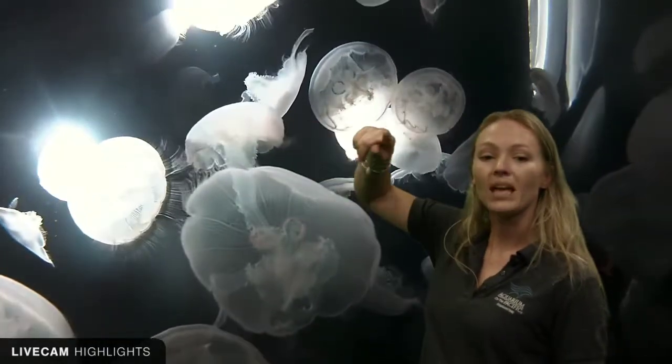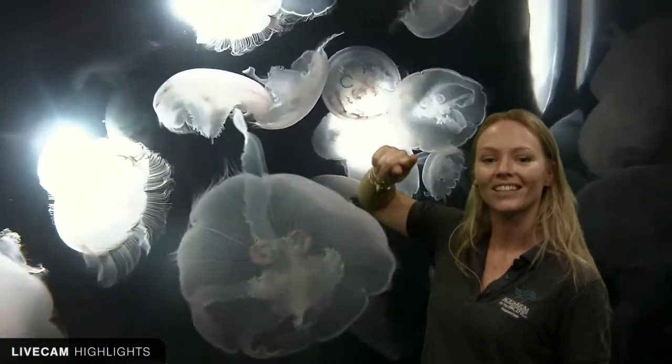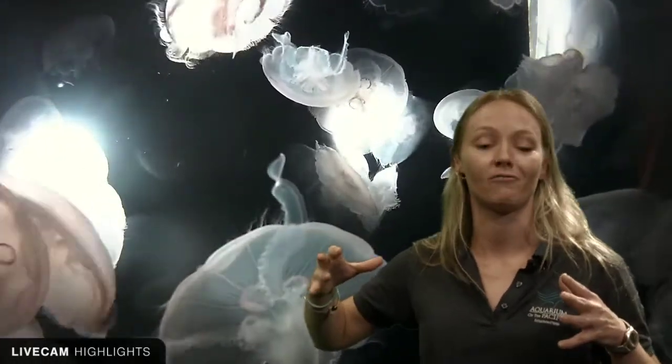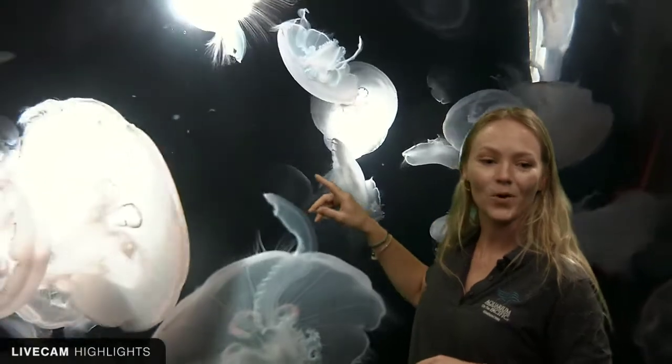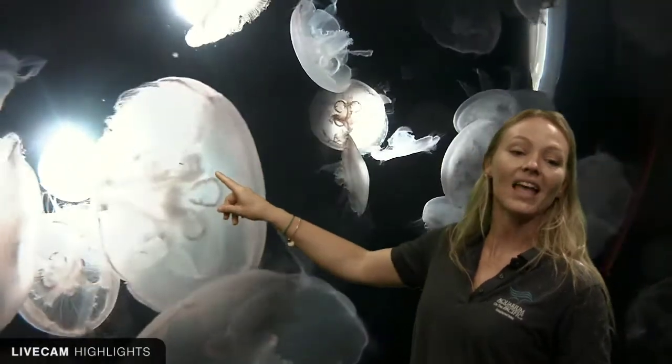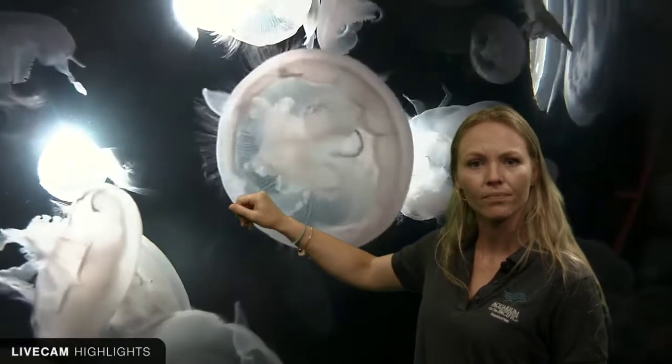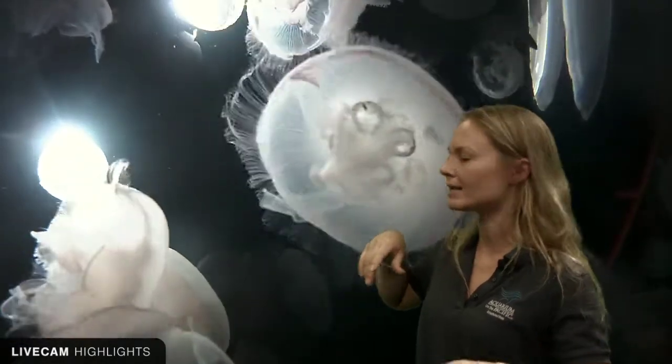So there is the big round part. Now, that is called the bell. That is the main portion of their body. And then they have, oh, there's one coming right up here. So then they have these circles in the middle. Does anyone know what those circles might be? Well, I'll give you a hint. They don't have a brain.